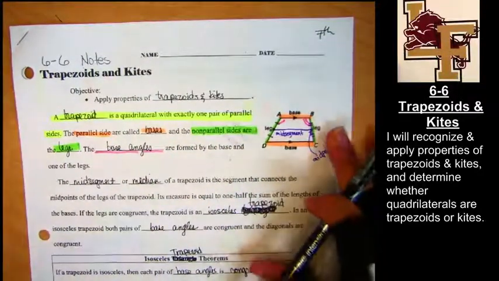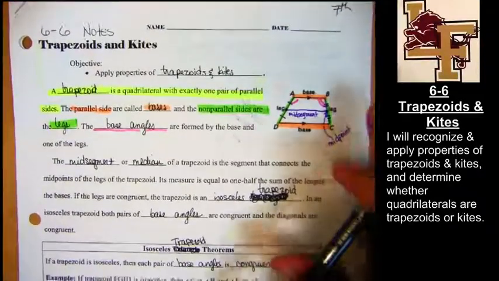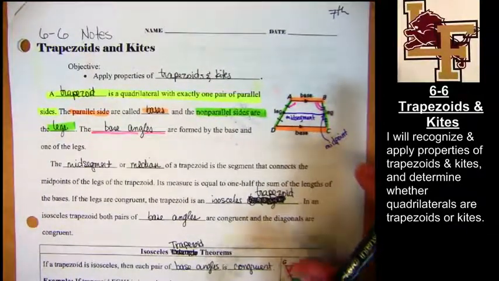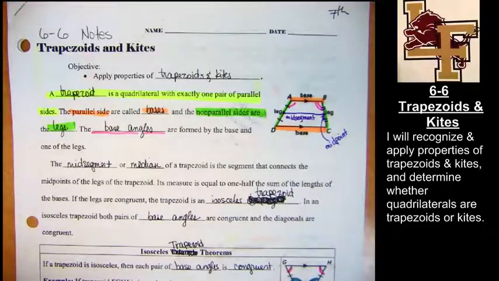Okay, let's continue with what we were talking about Friday. Friday we started on trapezoids. We didn't get to the kites. A reminder on the trapezoid: four-sided figure. One pair of sides are parallel. The other pair of sides are not. The parallel sides are called bases. The non-parallel sides are called legs.